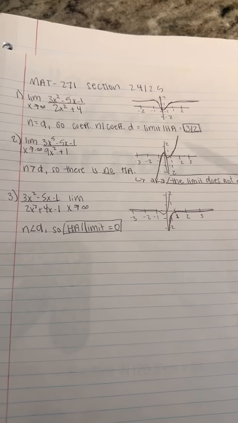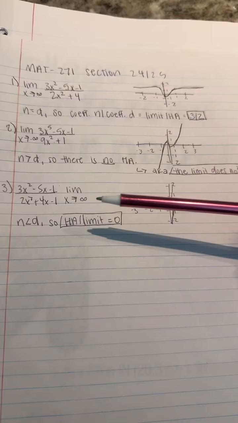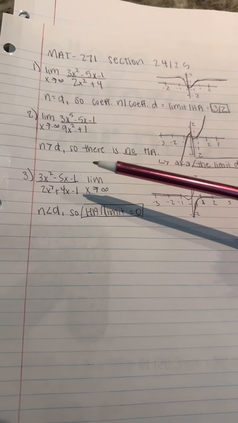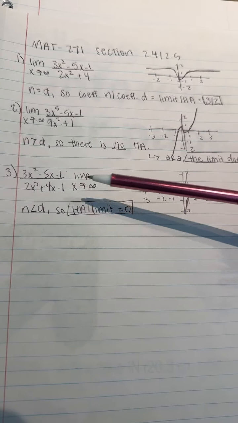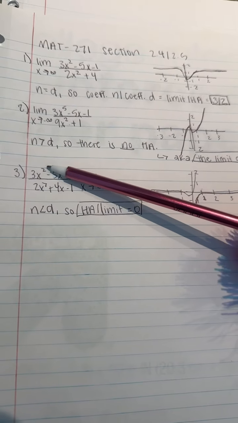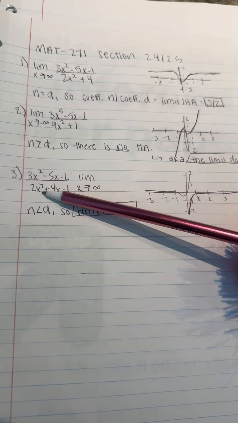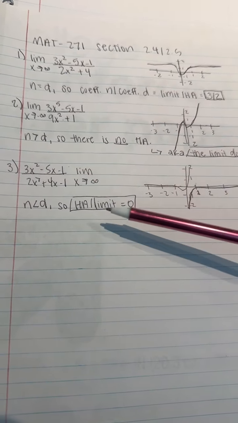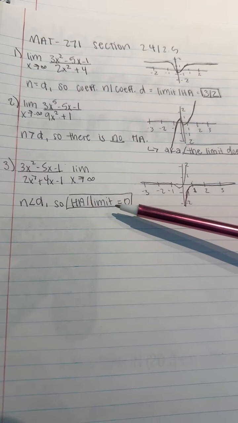Also, I'm sorry for my shaky hands, but our last problem, I wrote it backwards. We're trying to find the limit as x approaches infinity for the function 3x squared minus 5x minus 1 over 2x to the 7th plus 4x minus 1. In this case, the degree of our leading term is less than the degree of our leading term in the denominator. The rule for that means that the horizontal asymptote of the function is 0, and that's also what our limit is going to be: 0.